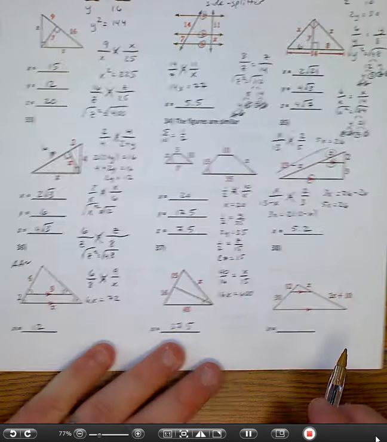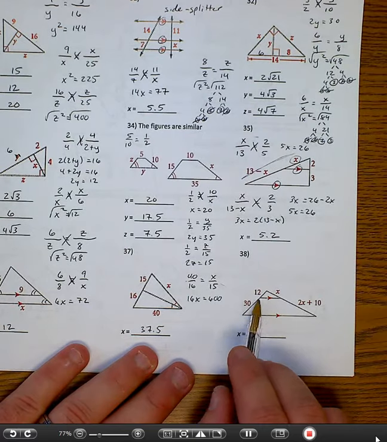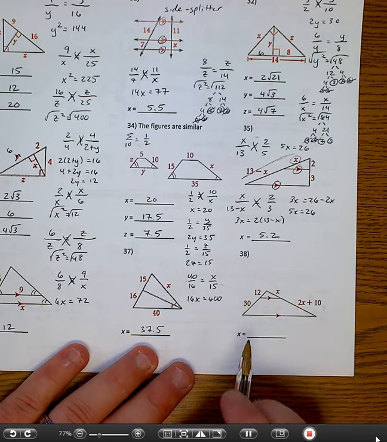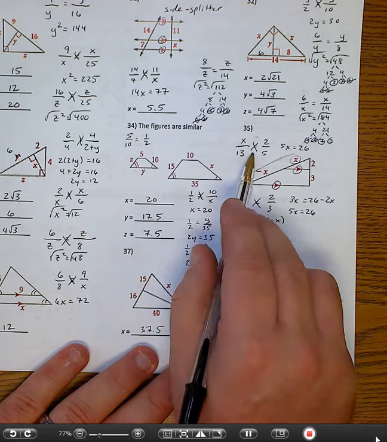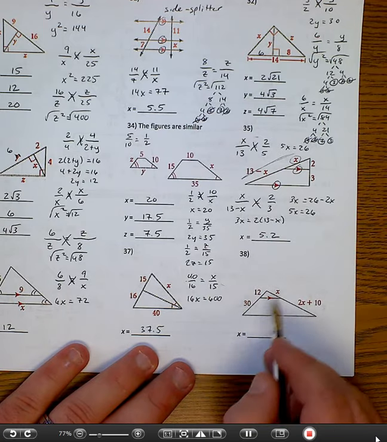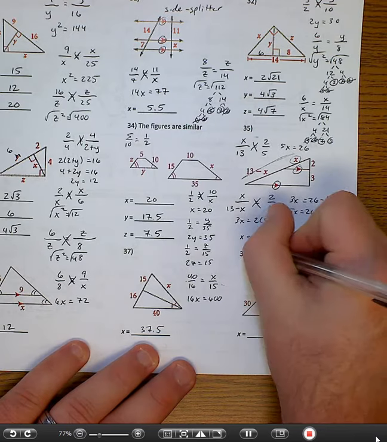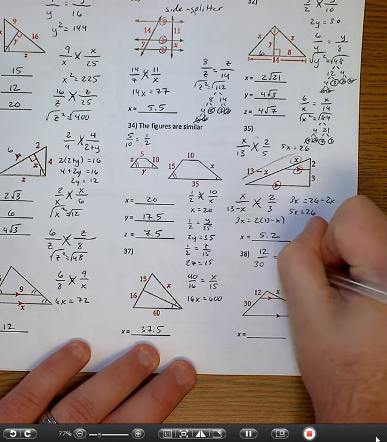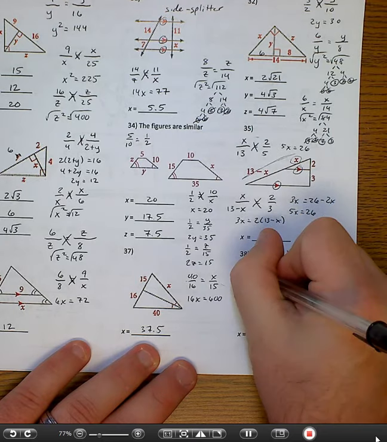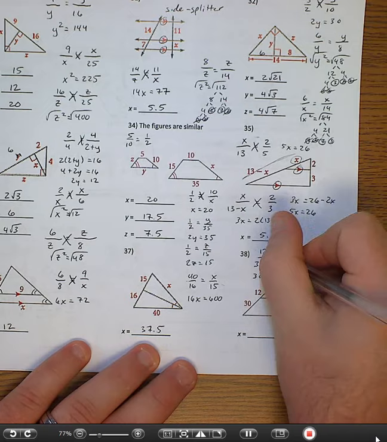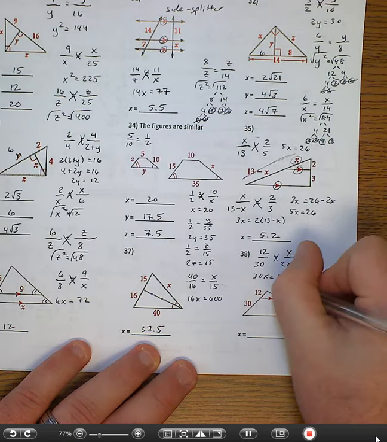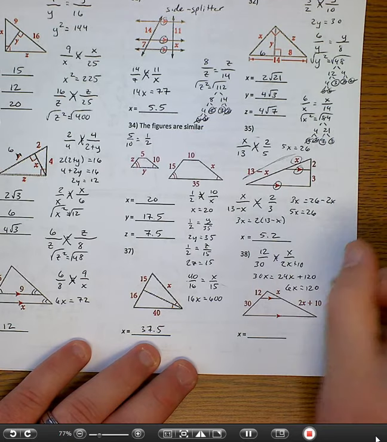38, again, this one is side splitter. See how both the parallel lines split these sides proportionally. You could also do what I did up here. You could do 12 over the whole thing, x over the whole thing, but this one makes sense just to do side splitter. So 30x equals, I'm going to go ahead and distribute, since that's what we're going to be doing, 24x plus 120. Subtract 24x, I'm going to get 6x equals 120. Divide by 6, I'm going to get x equals 20.